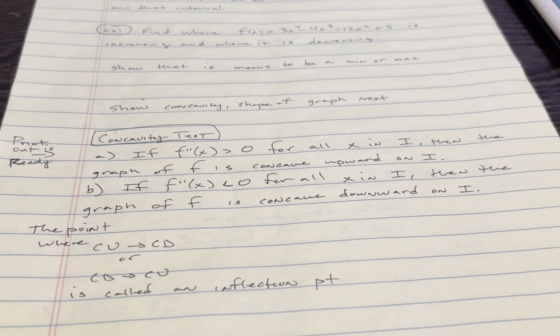Those are pretty interesting. All right, so maybe you want to pause this right now where you can see it and read everything and write that down, because in 10 seconds I'm going to explain what concavity means. Again, it's going to make more sense when we see it on a graph in class.